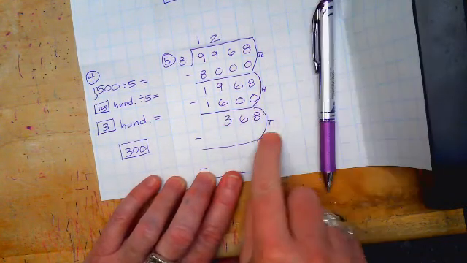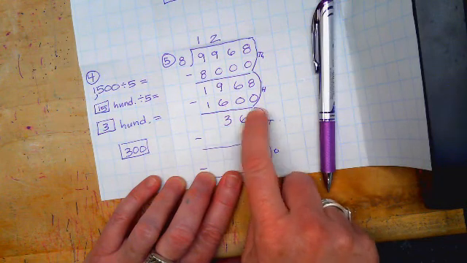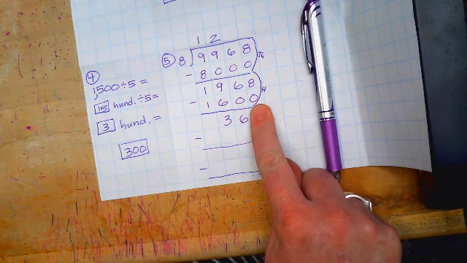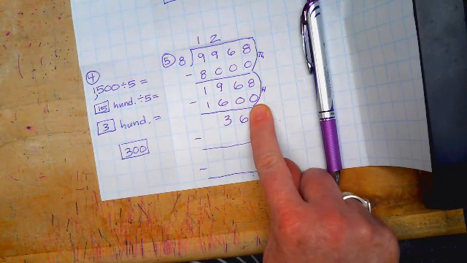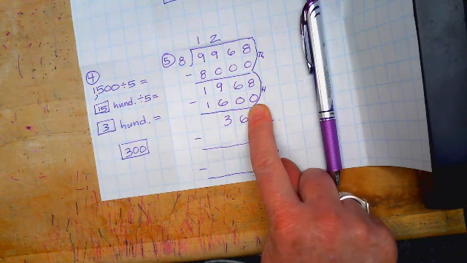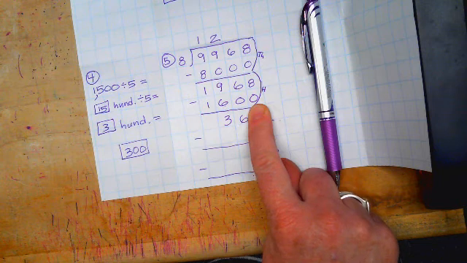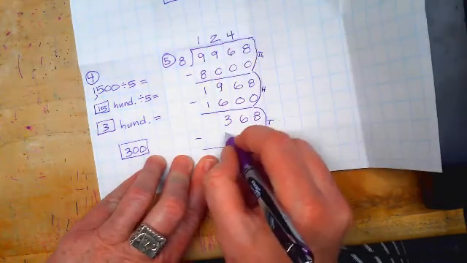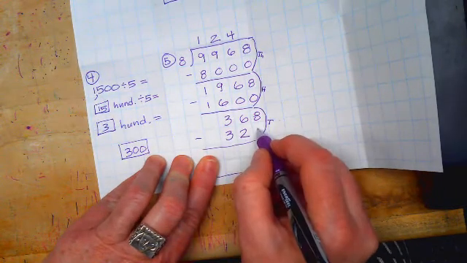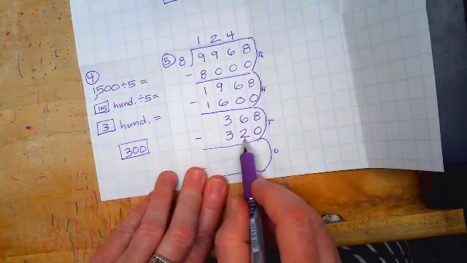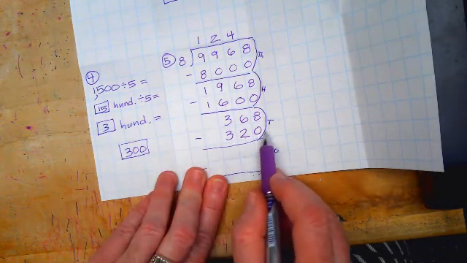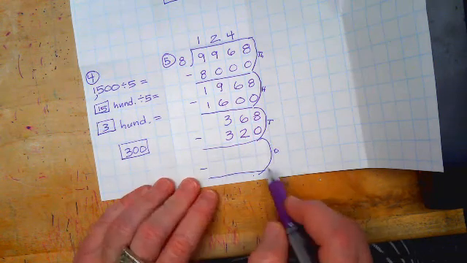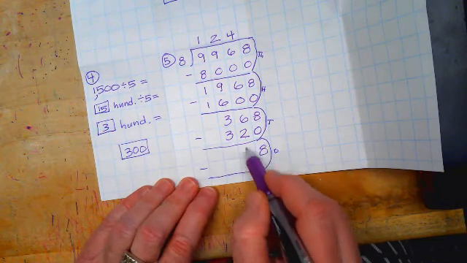Now, when we subtract, we're in tens territory, so I'm looking at this number in the tens place, and I'm going to hide that 8. Will 8 go into 36? Sure, I think it goes 4 times, right? 8 times 4 is 32. And we're in the tens territory, so it's not 32, it's 320.